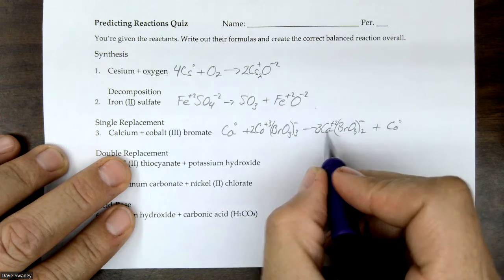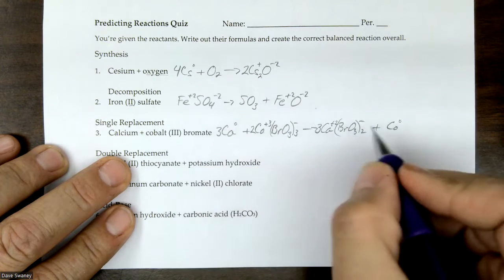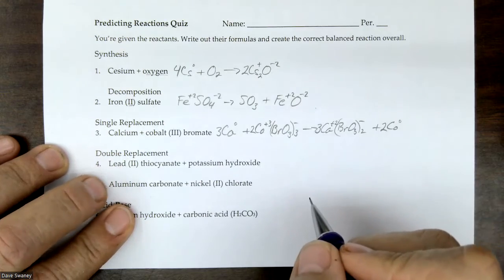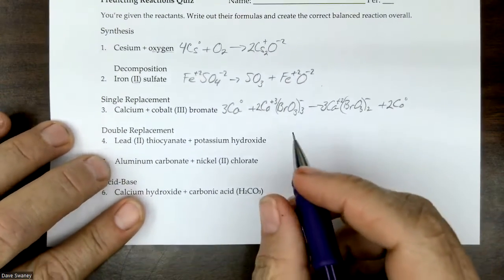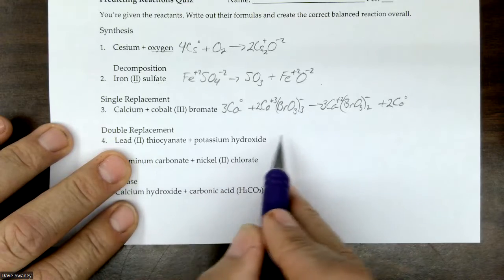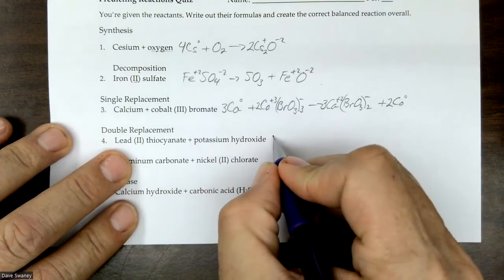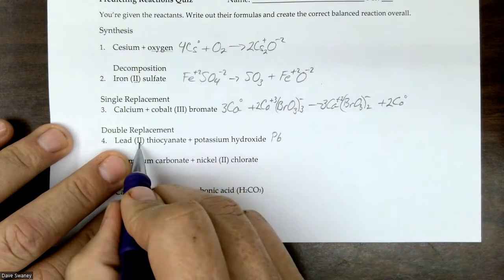If 3 calciums are coming out, I guess 3 went in. If 2 cobalts are going in, then 2 come out. Double replacement means we're going to have a pair and a pair makes a pair and a pair, and we will trade the partners like this. Lead is Pb. They're telling me it's +2.